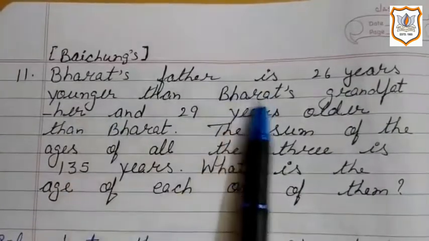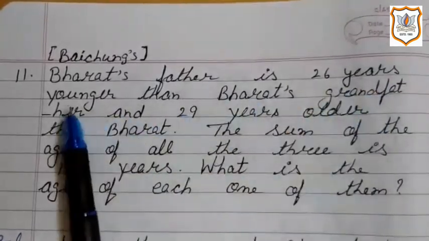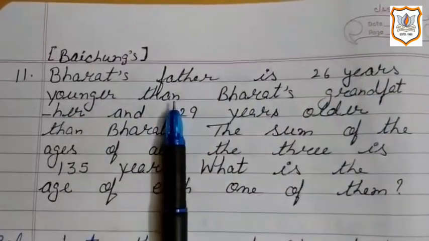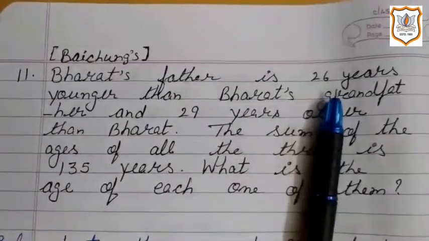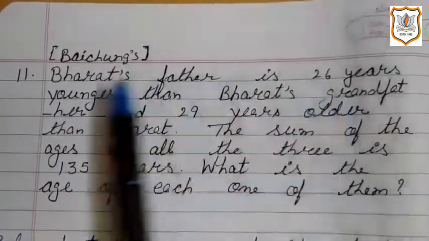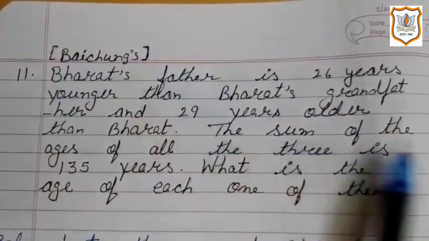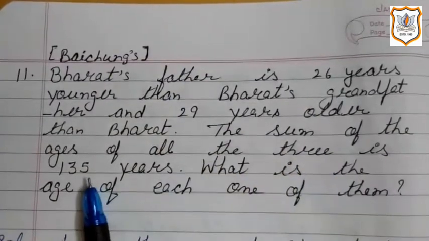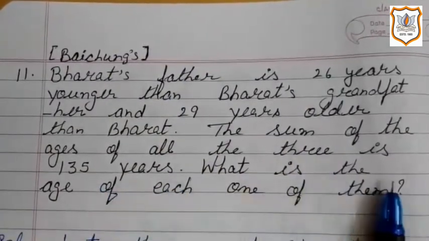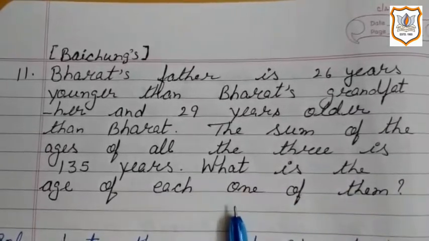That means Bharat's grandfather is 26 years older, so we add 26 to Bharat's father's age. Then the sum of the ages of all three is 135. Then we find the age of each. Clear?